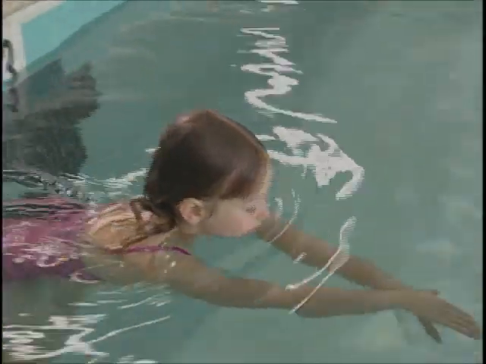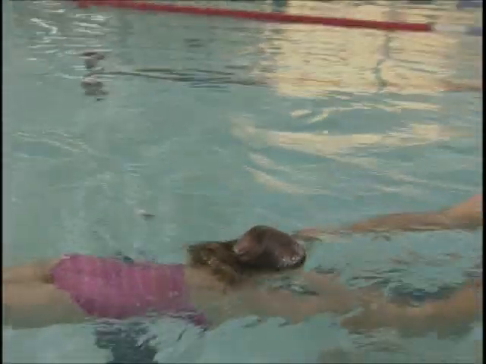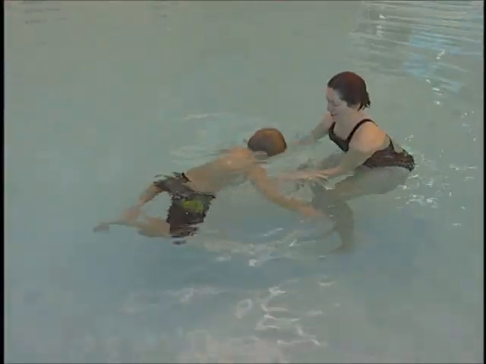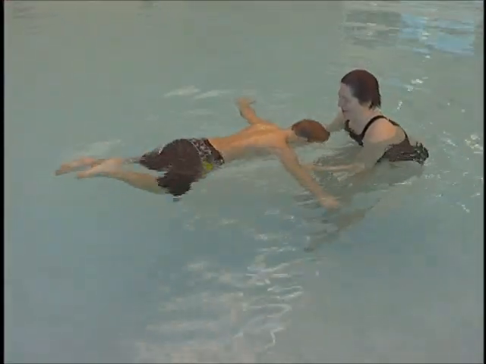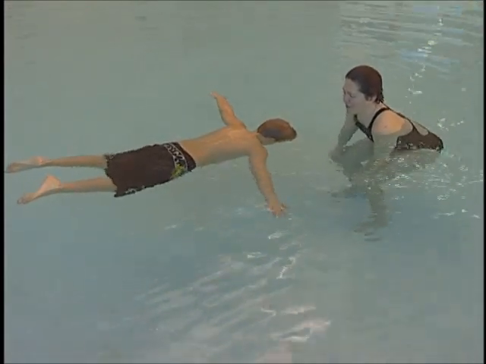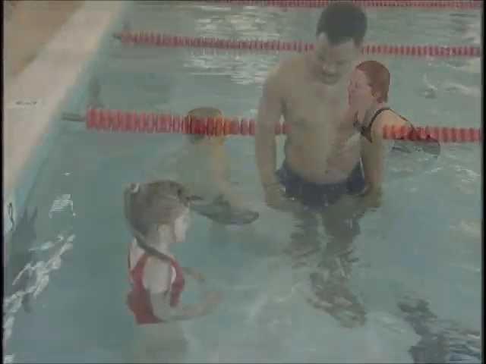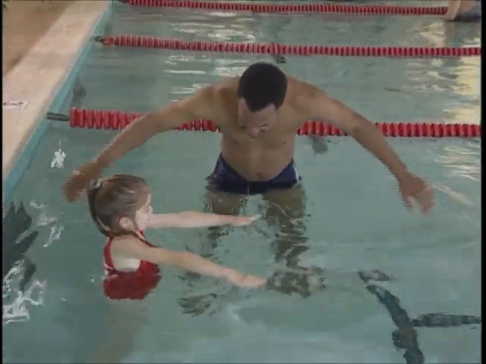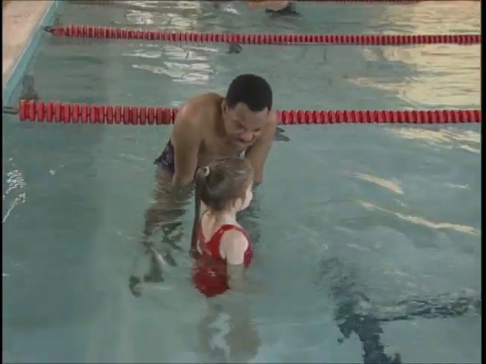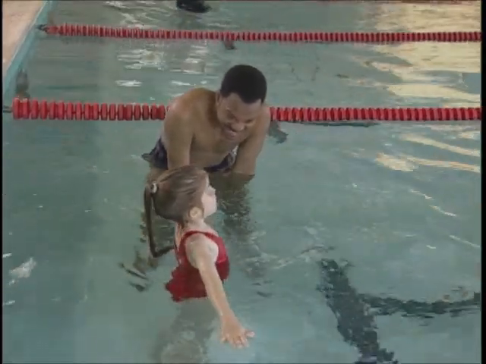Now let's take a look at how your students progress through the development of another skill, swimming on the front. To swim on their front, your students need to learn how to achieve, maintain, and recover from a float position. They may not float horizontally, which is fine. What is important is that they understand that the water can support them.